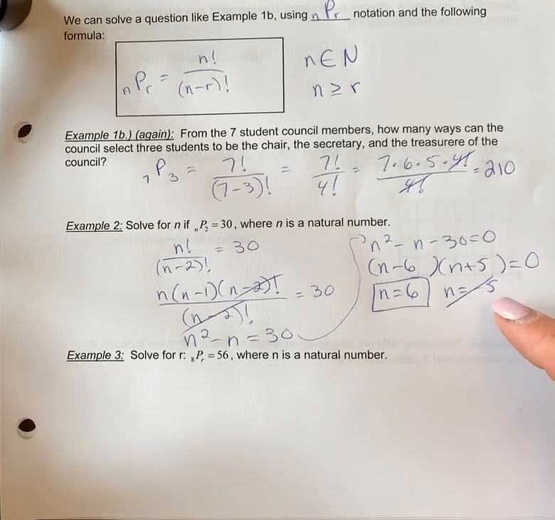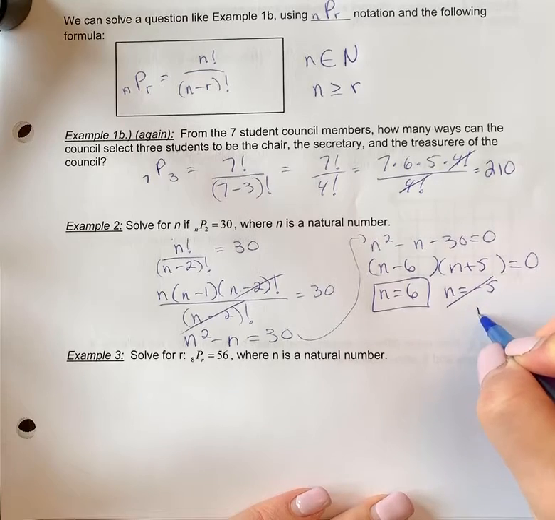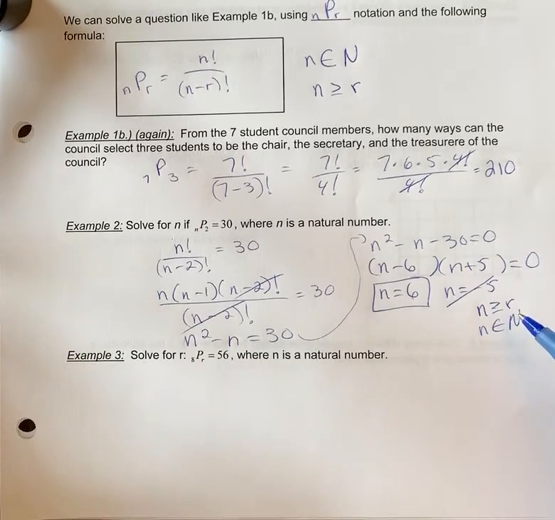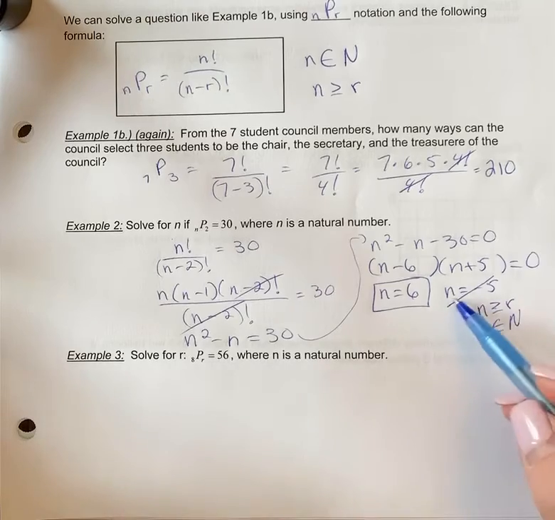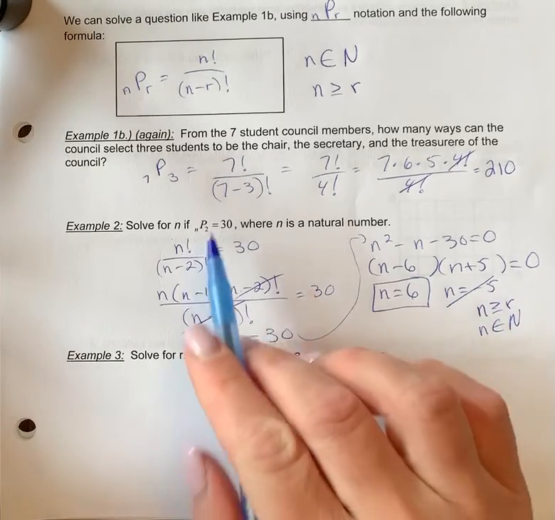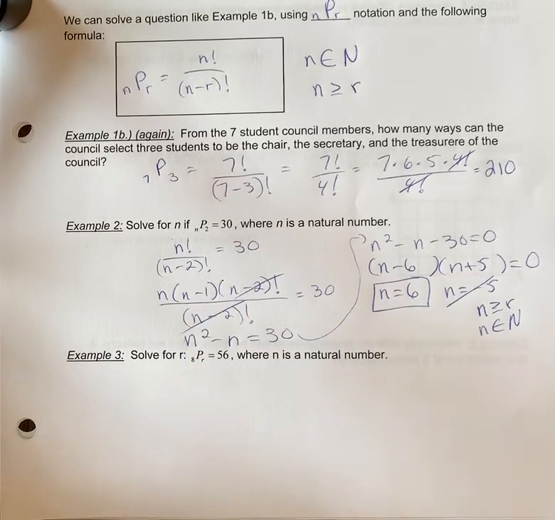Now, you don't need to explain why you're rejecting in your questions, but I want to, in our notes, say that the two reasons are n must be greater than or equal to r, and n must be an element of natural numbers. So this breaks both those rules. So even if n equals 1, 1 is a natural number, but 1 would have been less than the r value, so you would have to reject that as well.